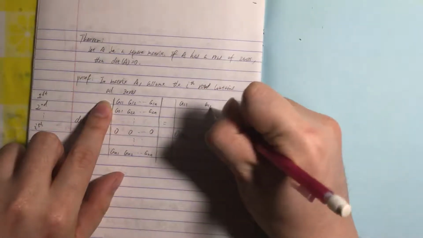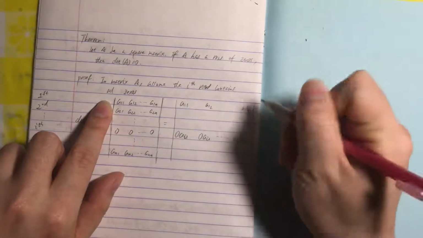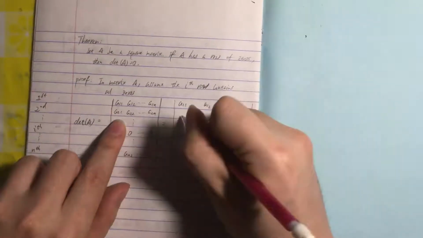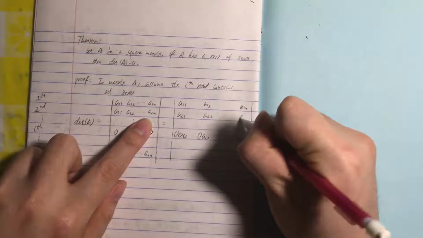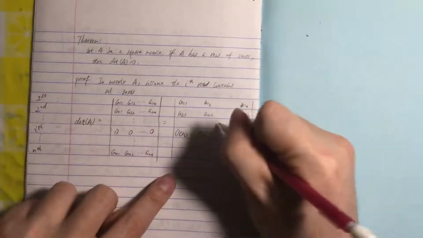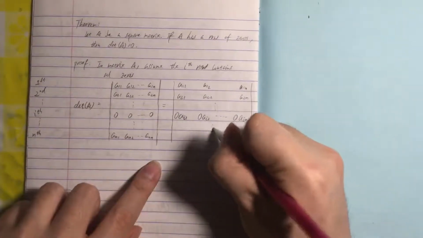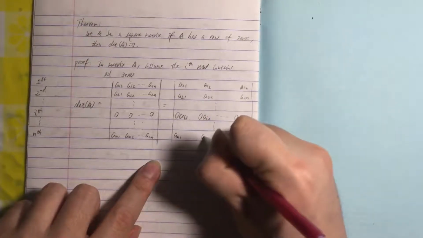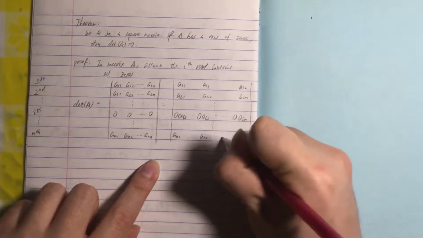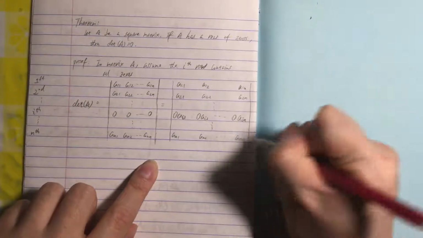A11, A12, A1n, A21, A22, A2n. Leave the last row the same: An1, An2, and Ann.